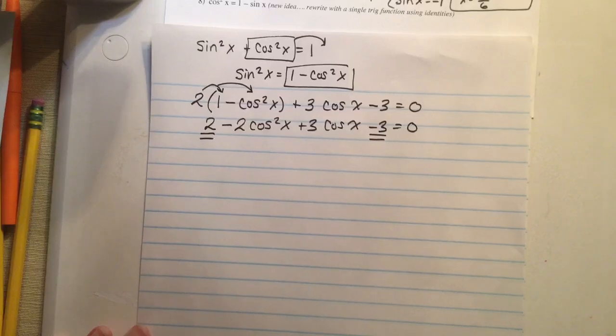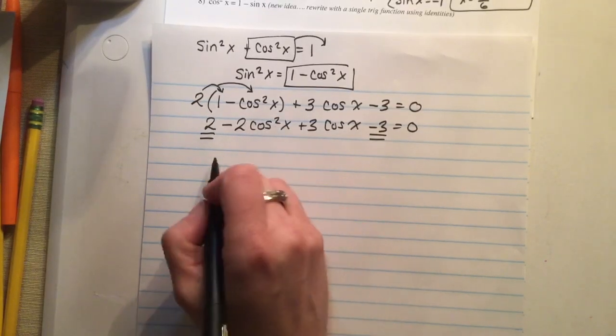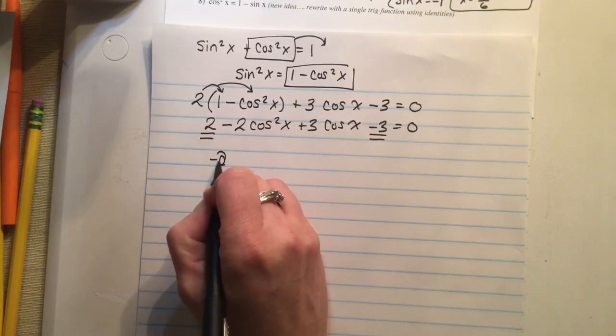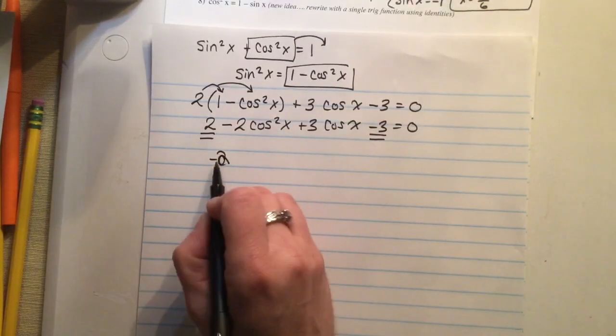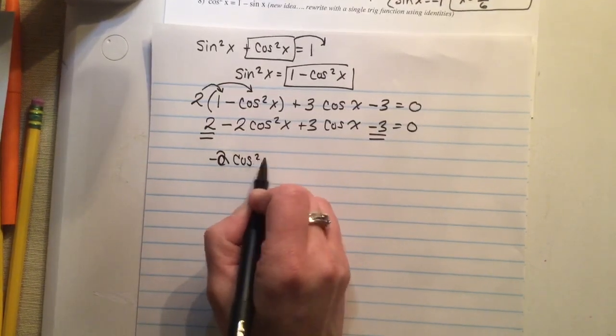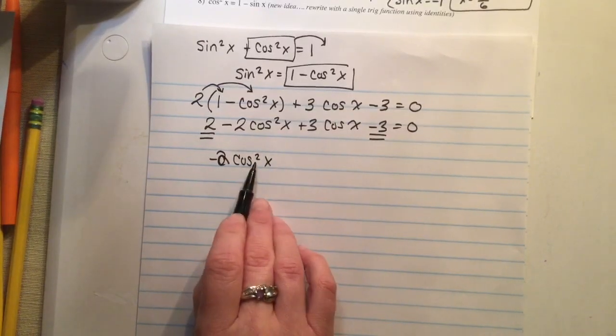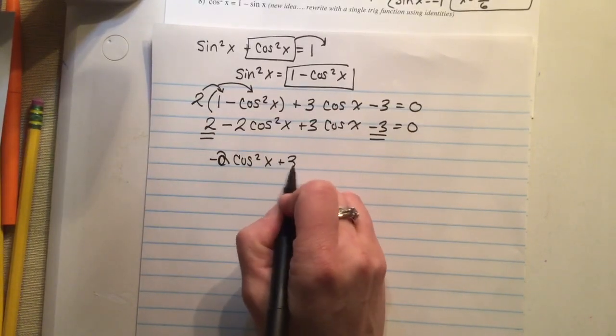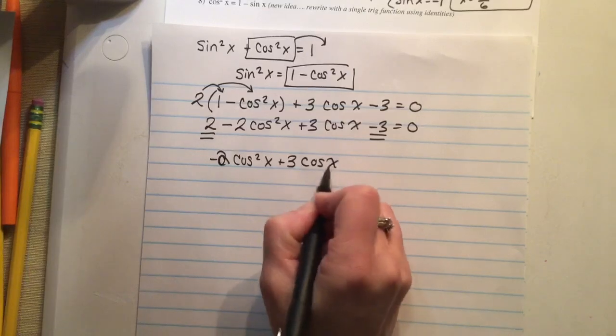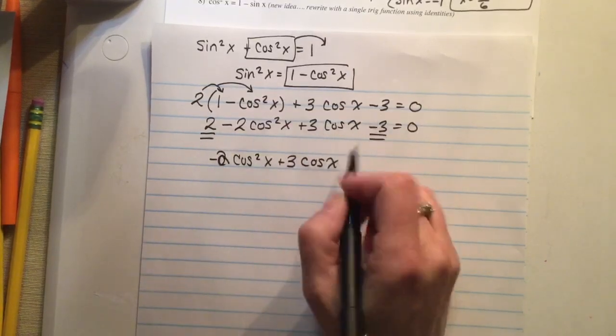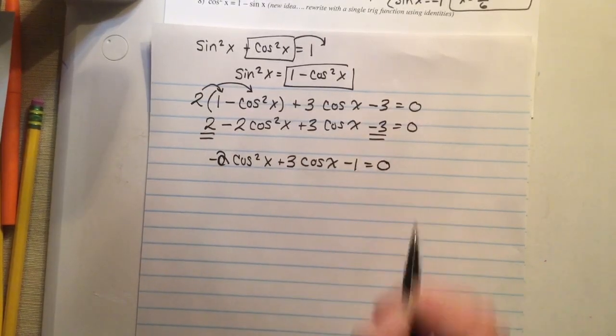They're just numbers. I can combine them. I do want this in standard form, so I am going to make sure that I have my minus 2 times the cosine squared of x first, because this is an exponent of 2, plus 3 cosine of x, 2 minus 3, when I combine them, I would have a value of negative 1.